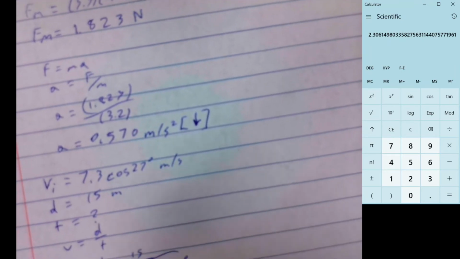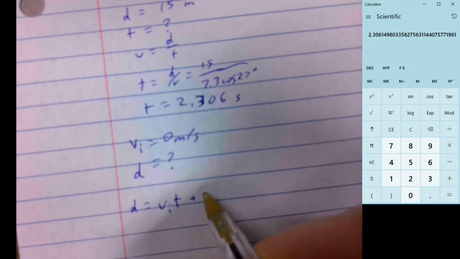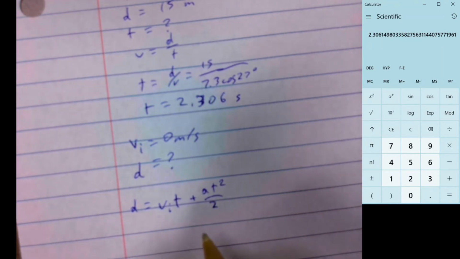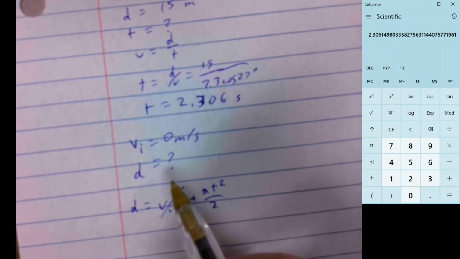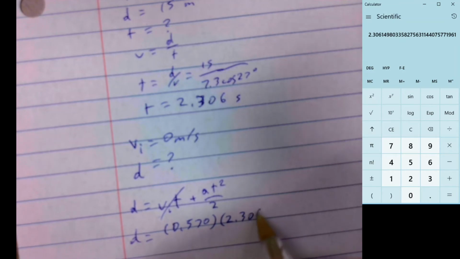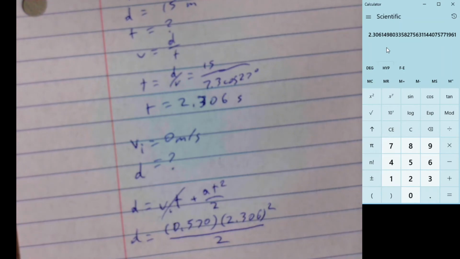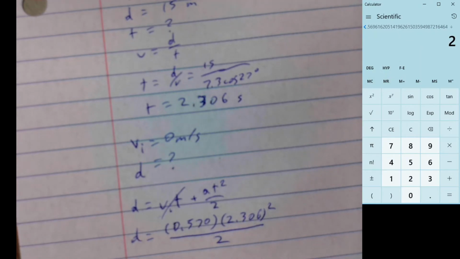So that becomes, solving it up here, d equals vi t plus at squared over 2. This whole first term becomes 0 because my vi is 0. D equals my a, which is 0.570, times my t squared, which is 2.306 squared, divided by 2. So I have my t, I'm going to square that, multiply that by my a, and divide that by 2.